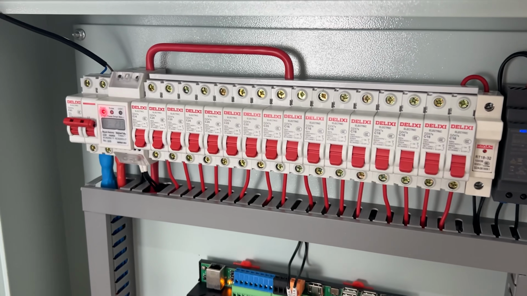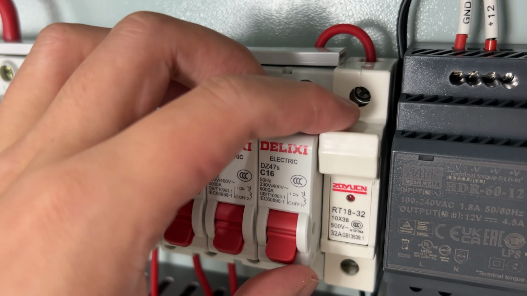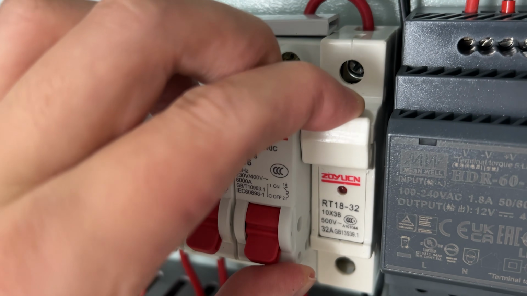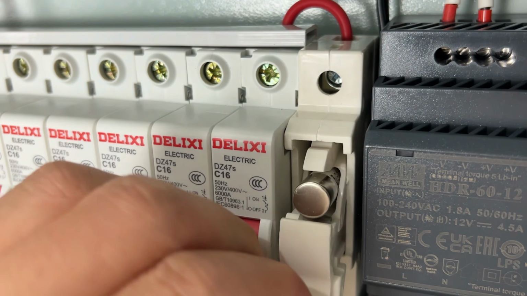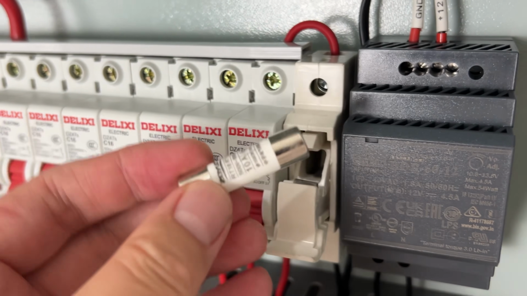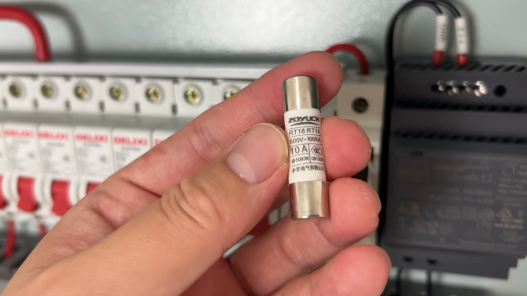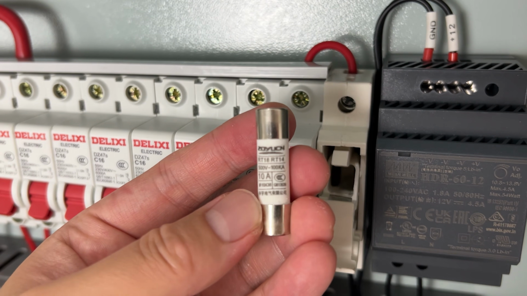And we can see, let's power off. Power off. And you can see this is a fuse. You can open it, and you will see that it is protection for this power supply. And this is 10 ampere.